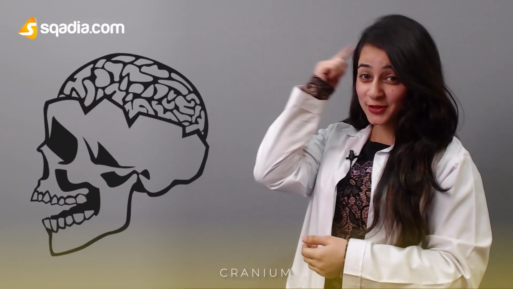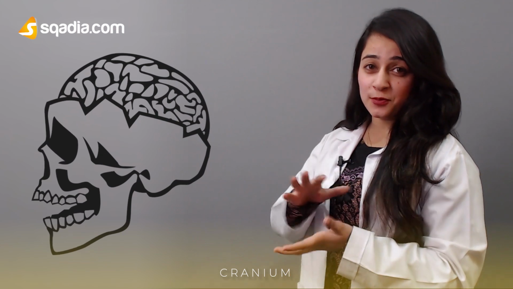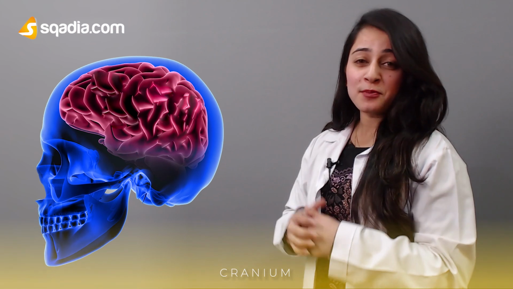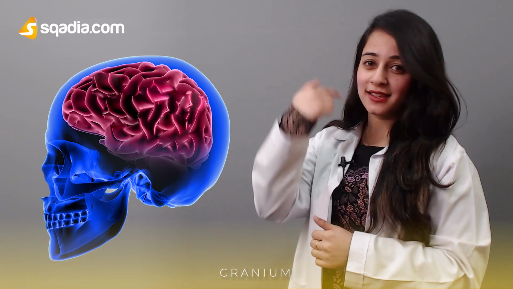The brain is housed inside the bony covering called the cranium. The cranium protects the brain from injury. Together, the cranium and the bones that protect the face are called the skull.